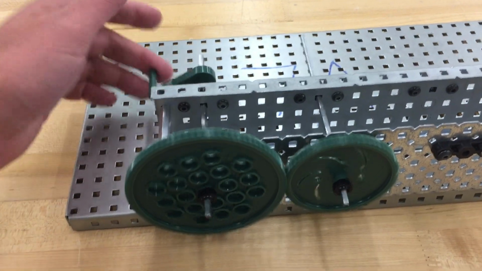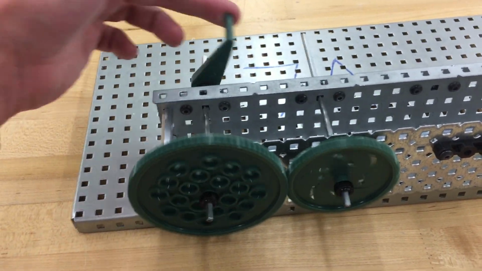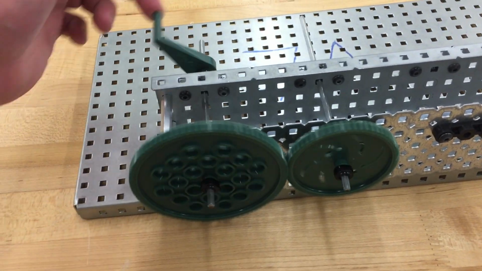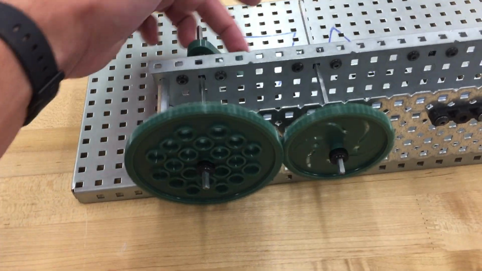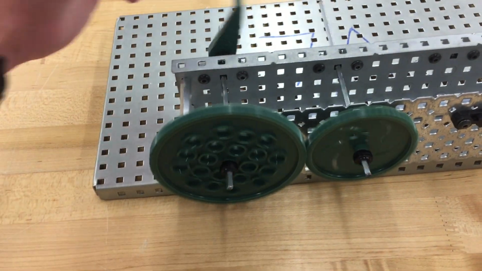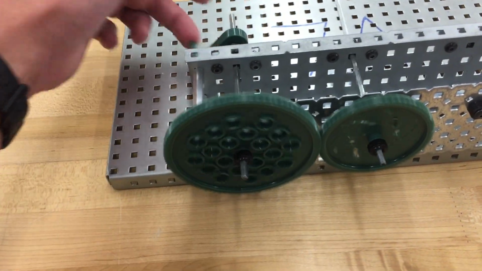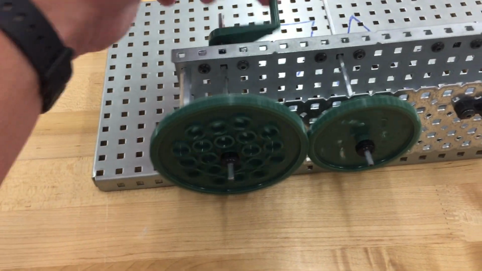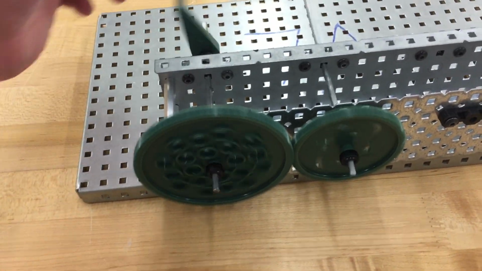When we turn our crank, we are turning the left gear, powering the left gear, which then turns the right gear. Notice that the travel of the gears is opposite of one another. Both are rotary motion, so the input and output are both rotary.